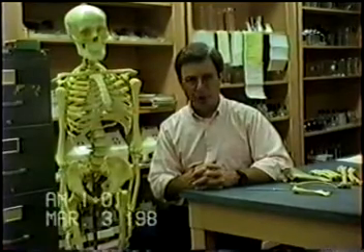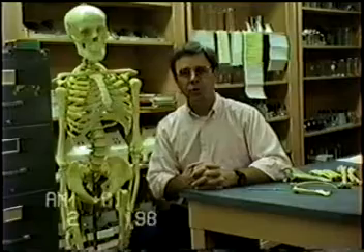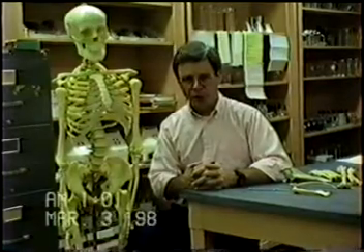In this videotape, we're going to cover a number of portions of the skeleton. We're going to be dealing with the rib cage, consisting of the individual ribs and the sternum. Then we'll deal with the pectoral girdle of clavicle and scapula, and then the bones of the upper extremity. So, without further ado, we'll begin with dealing with the rib cage.